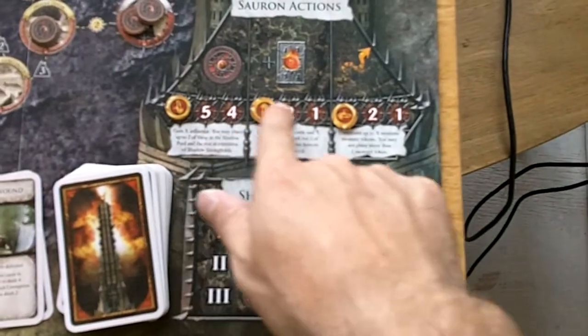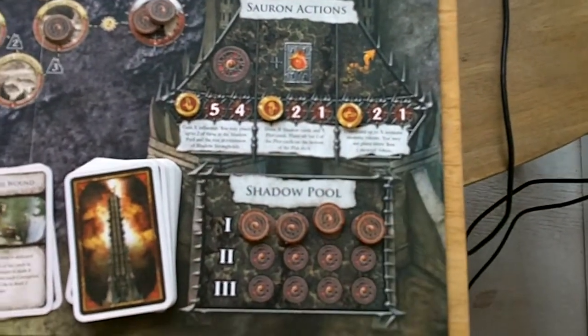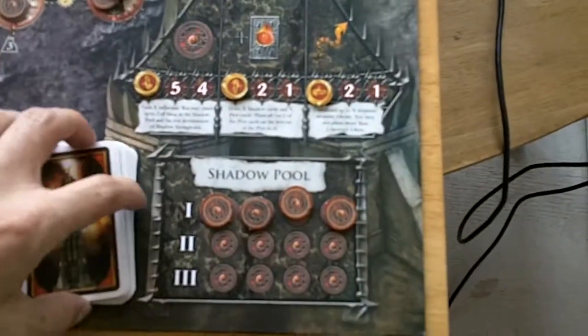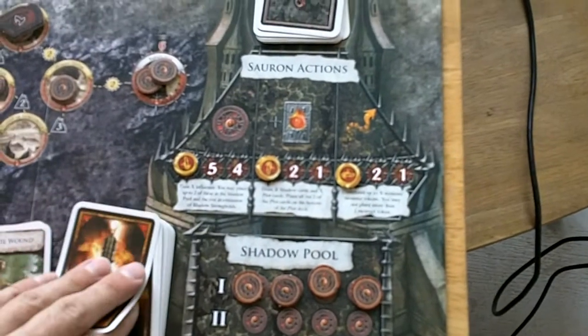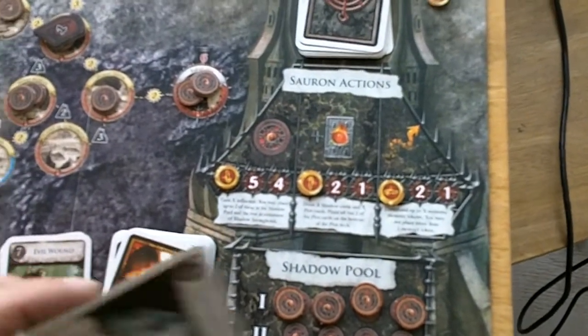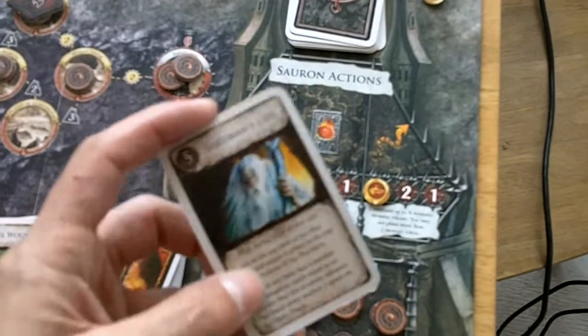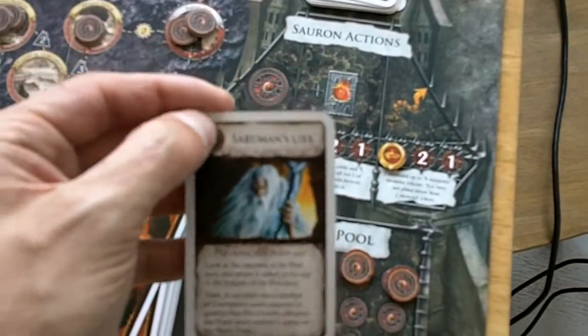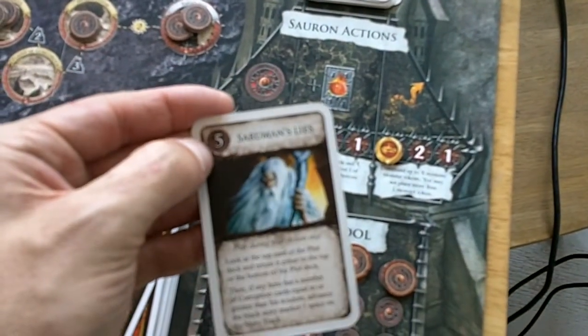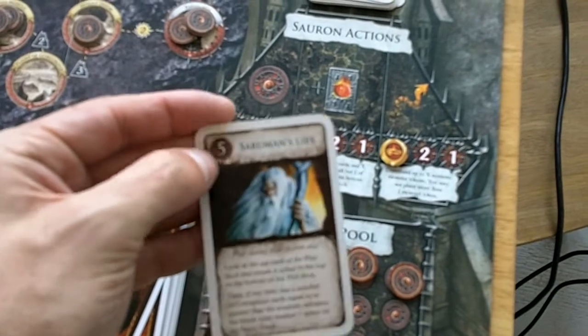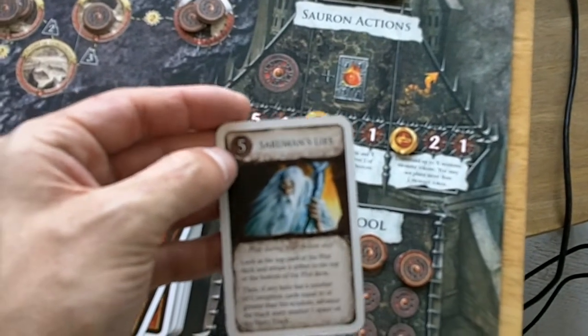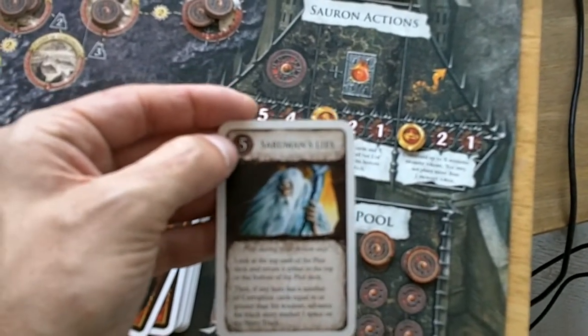So those are the three actions that Sauron has. Before I move on, let me look at one more thing. I've mentioned drawing shadow cards, but I didn't actually mention playing shadow cards. To play a shadow card, you're going to have the number of influence in your shadow pool equal to the number here in the upper left corner. Now that doesn't mean you're spending that influence.